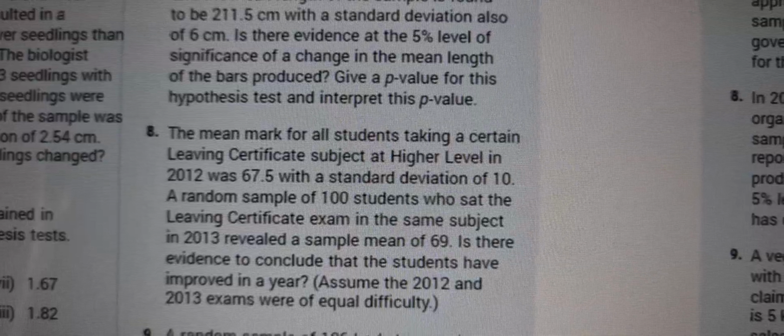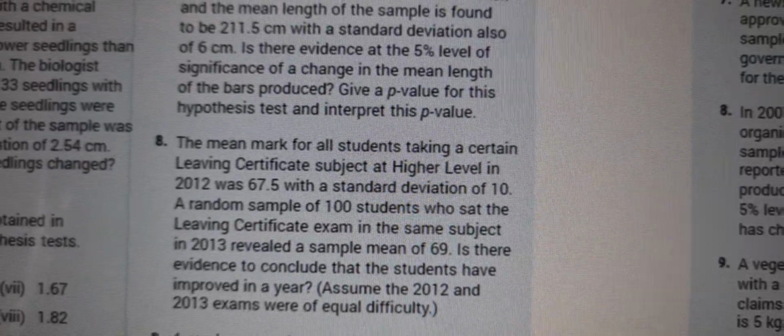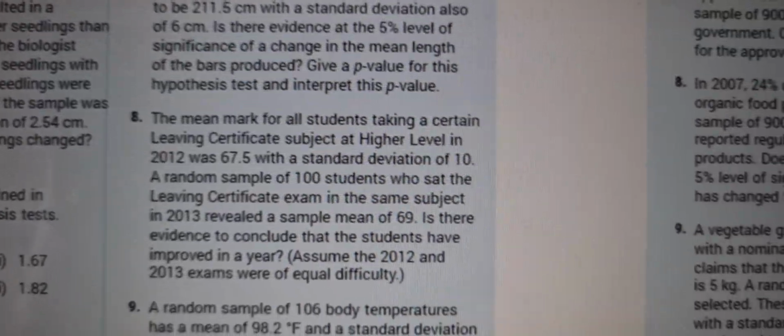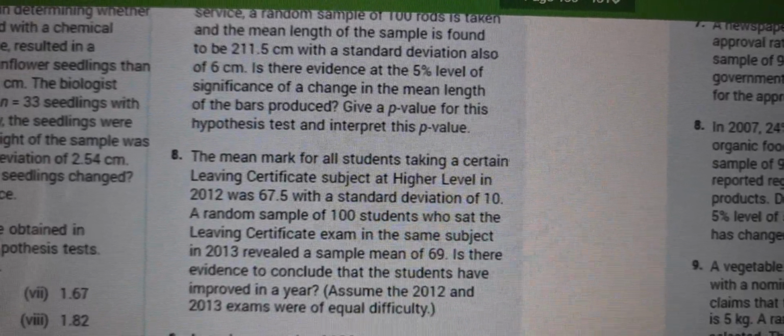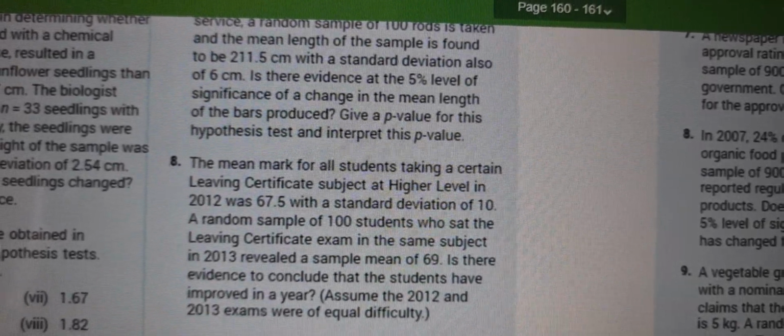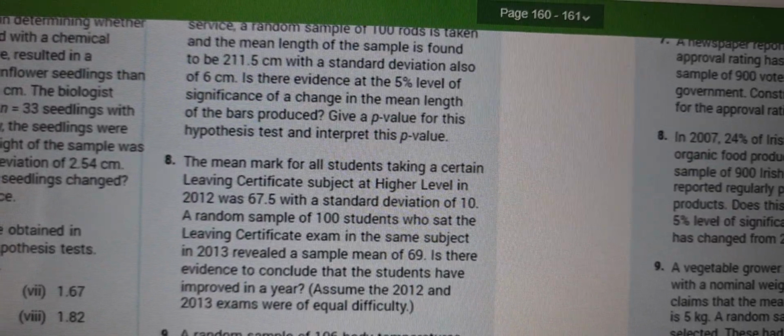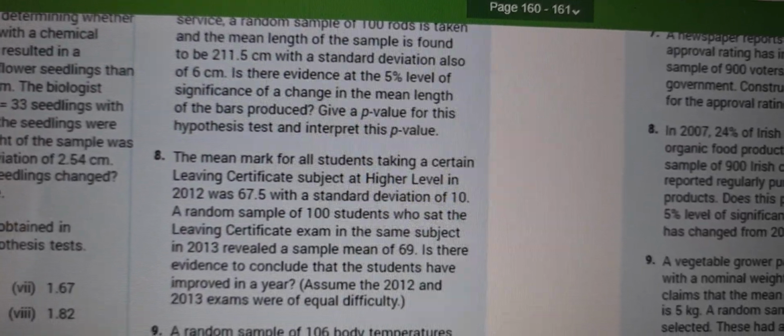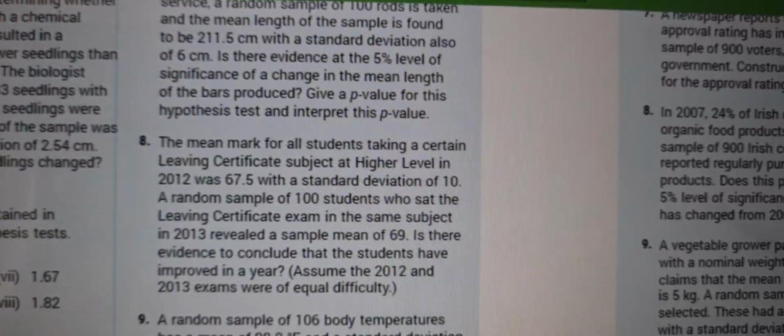Question 8. The mean mark for all students taking a certain Leaving Cert exam or subject in the higher level 2012 was 67.5 with a standard deviation of 10. Okay, so there's your mu and your sigma. A random sample of 100 students, that's N, who sat the Leaving Cert in that same subject in 2013 revealed a sample mean of 69, so that's X bar.